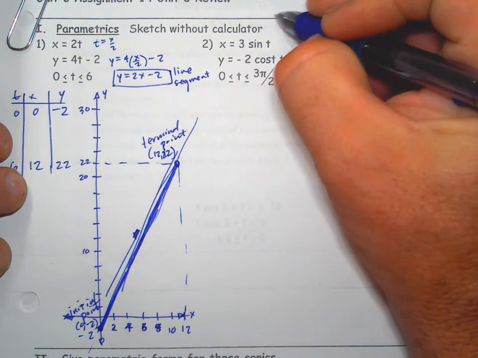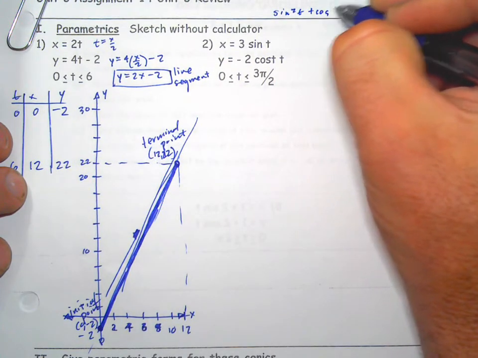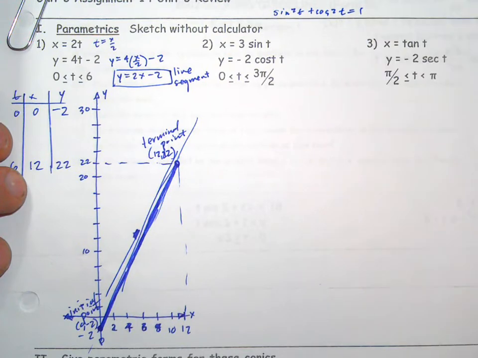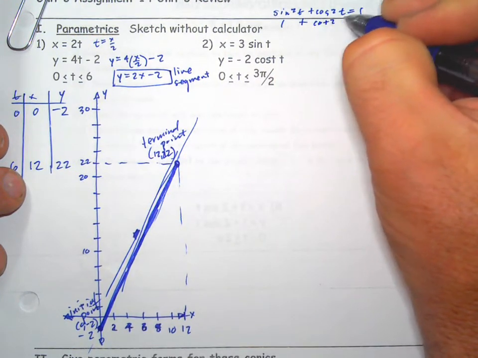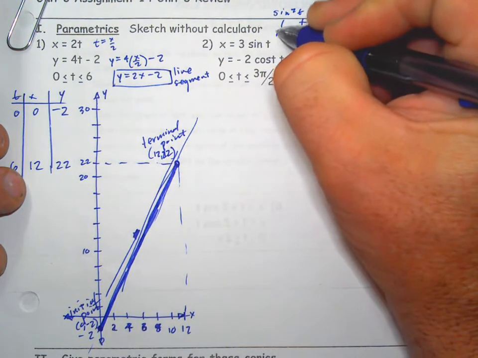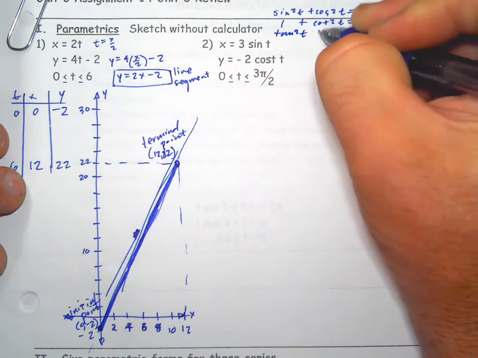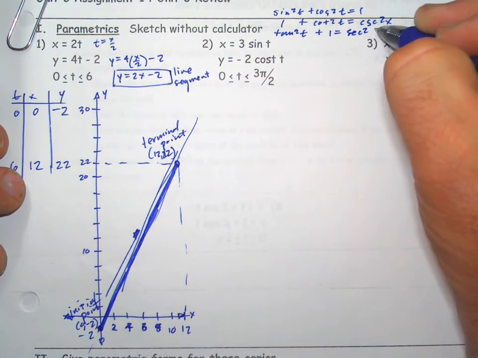Probably got to use those trig identities. Sine squared plus cosine squared equals 1. Divide everything by sine, you get 1 plus cotangent squared equals cosecant squared. Divide everything by cosine, you get tangent squared plus 1 equals secant squared.